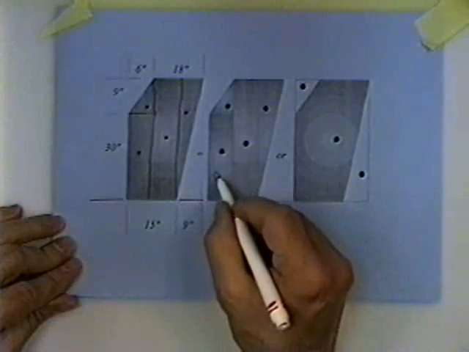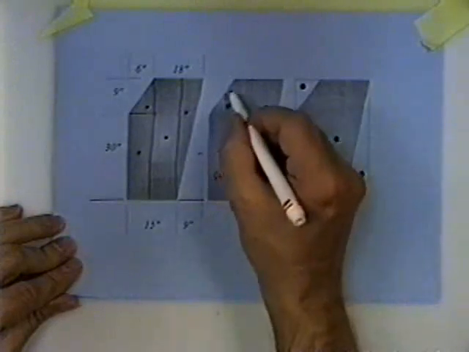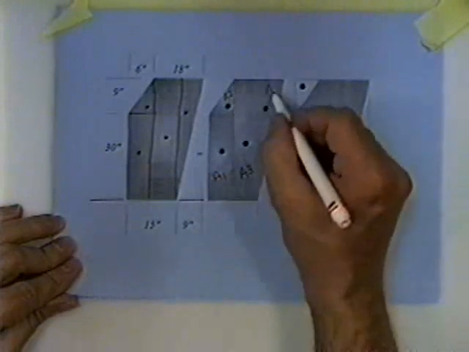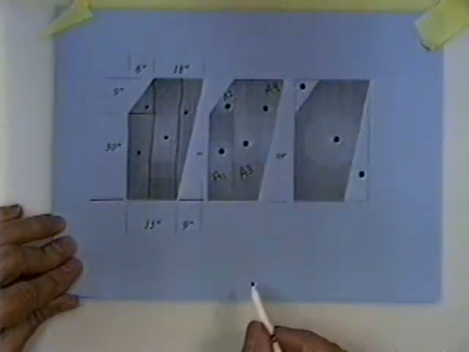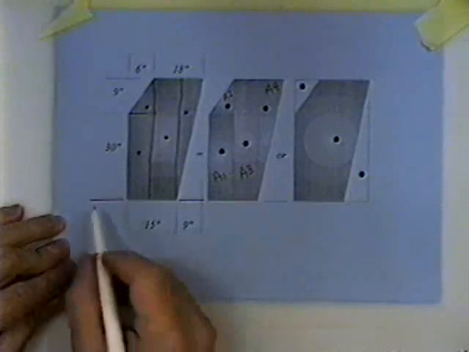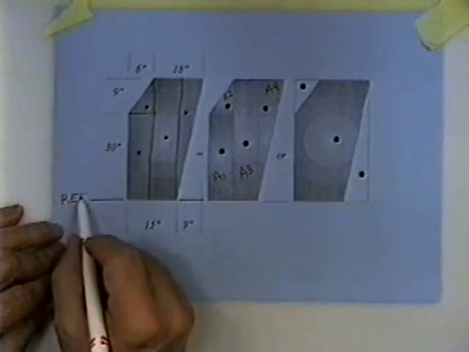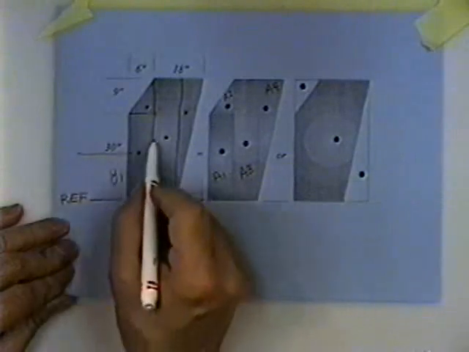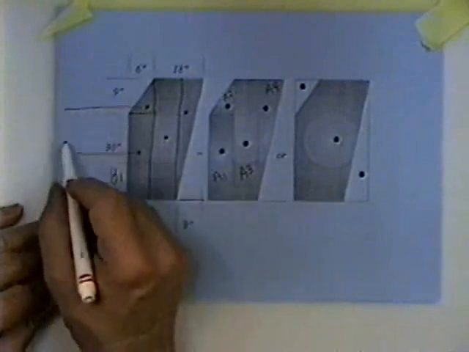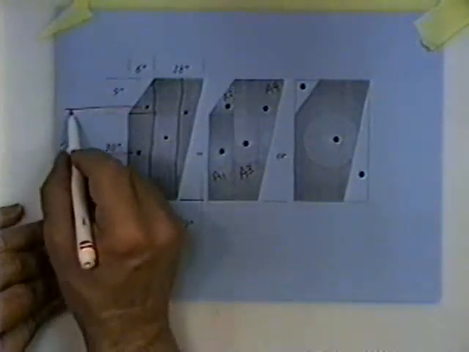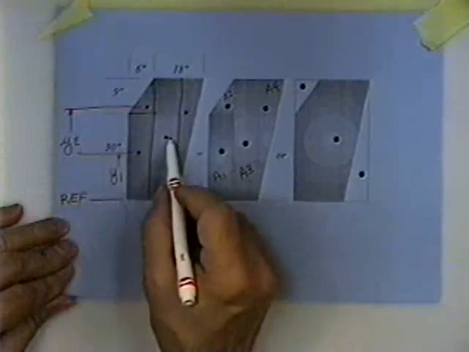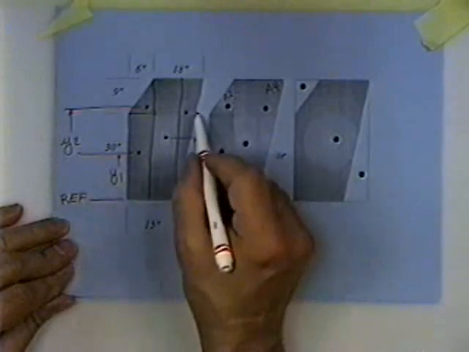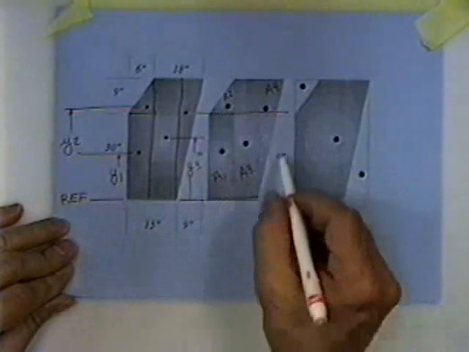If you call this Area 1, Area 2, Area 3, and Area 4, then the distance from the reference axis, these are given the name Y1, Y2, Y3, and Y4.